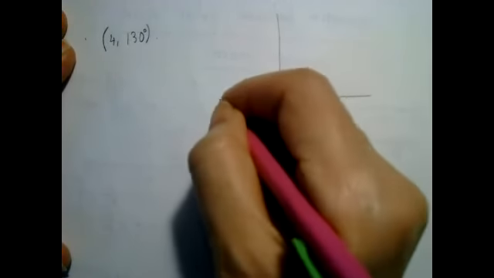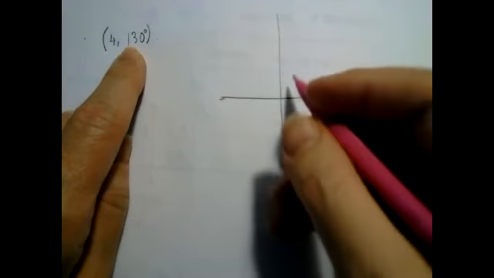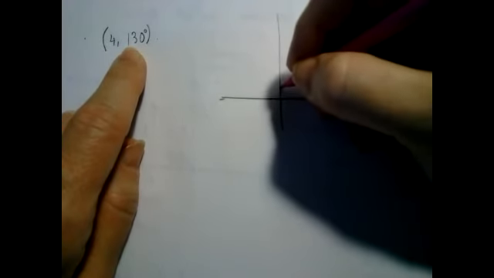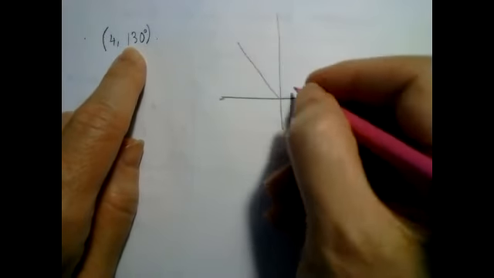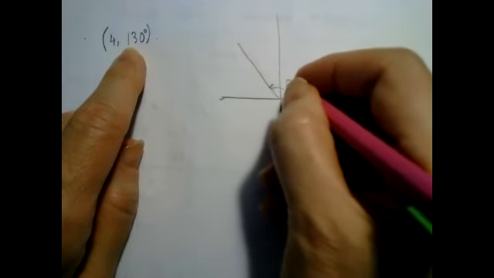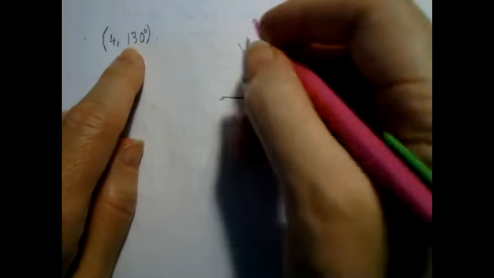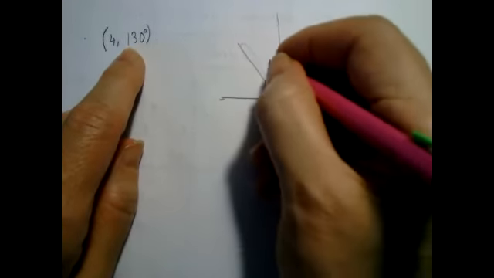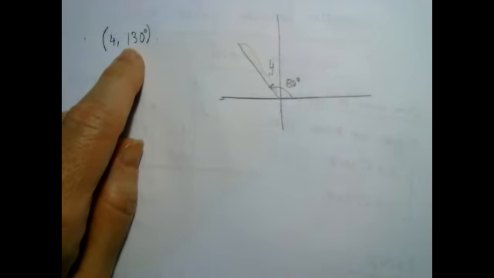Okay. So suppose now I have the following point: 4 and, let's see, 130. I'm just making up numbers. All right. So now I need to find the x and y coordinates. So first, this is in polar. It means I have 130. So that's 90, and 130 would put me somewhere here. And from here to here, I have 4 units. That's the point.